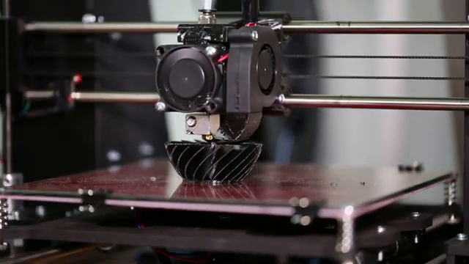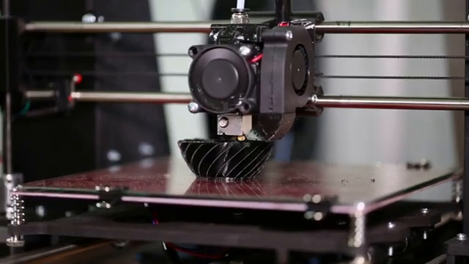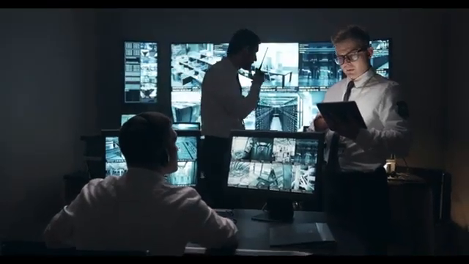3D printing and advanced manufacturing are among many use cases where data assurance is an absolute must.